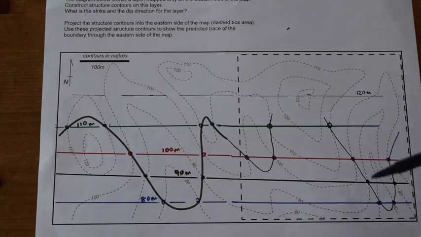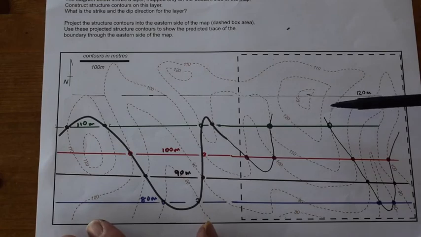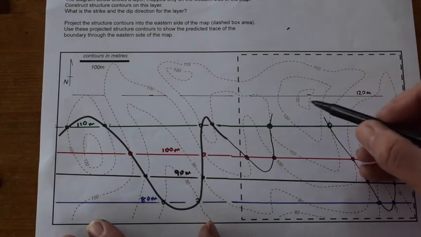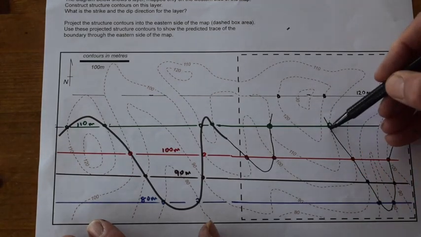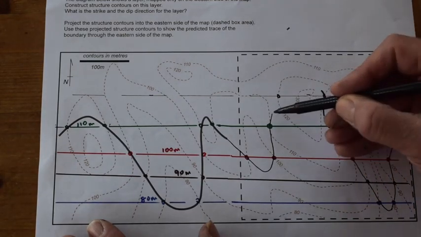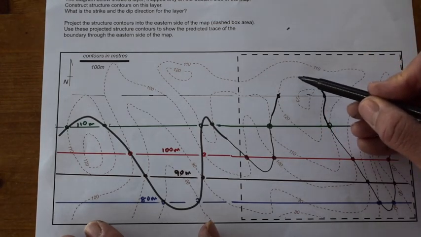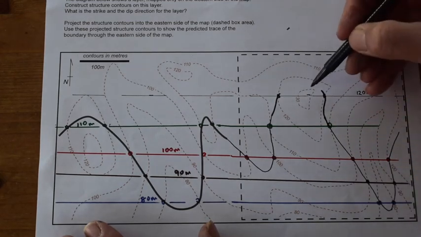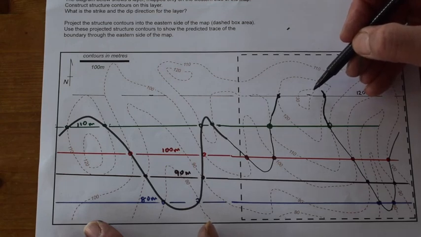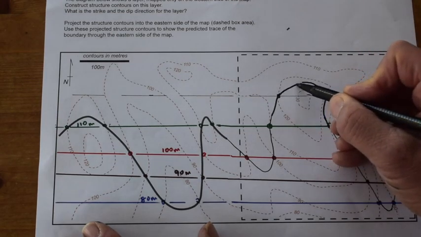So in the same way as we did for these other structure contours, where does the 120 metre structure contour intersect the topographic contour of the same value? 120, one there and there. So our geological boundary is going to come up like this. It cannot cross the 120 topographic contour again, unless there's an intersection with the 120 structure contour, and it can't cut the 130 topographic contour unless there's a 130 structure contour there. So it has to lie between these 2 topographic contours like that.